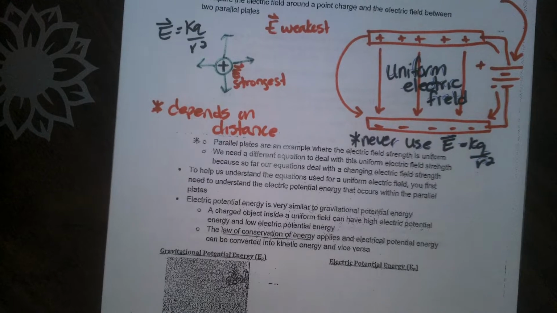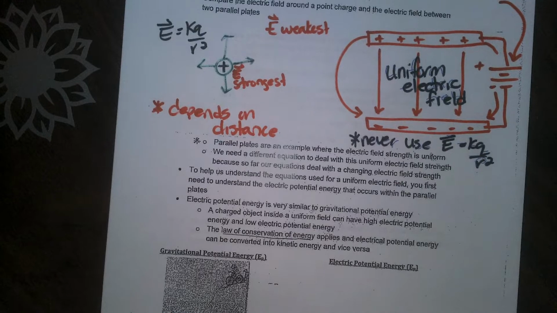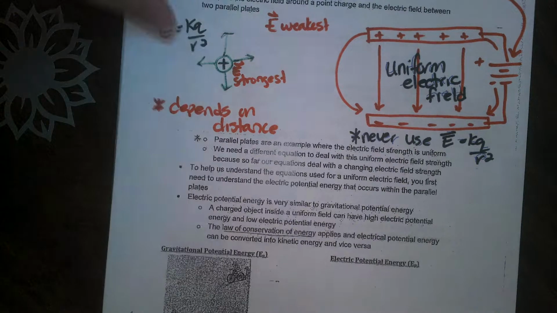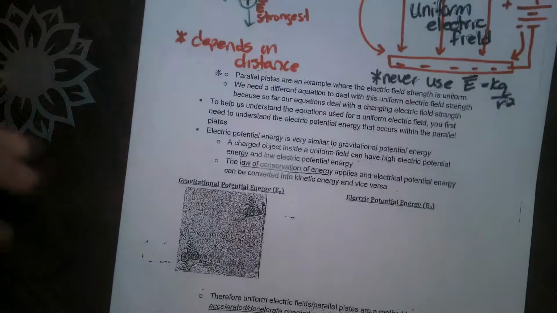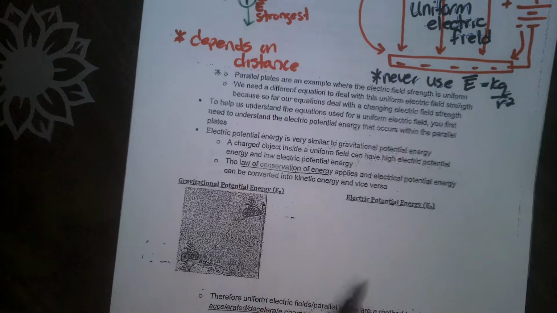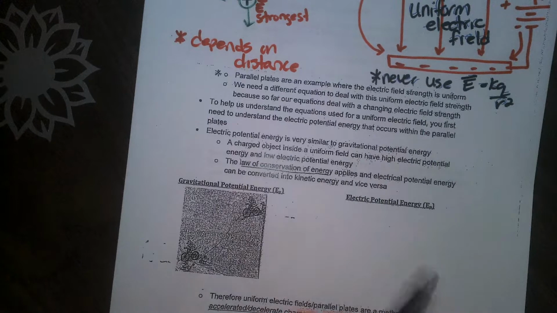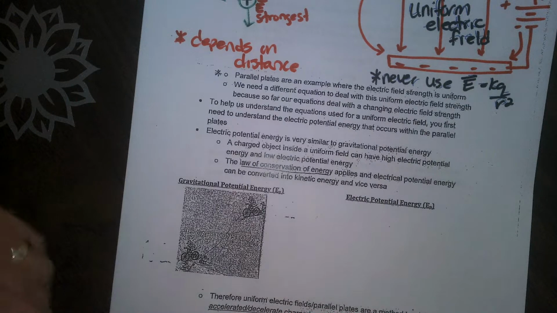Okay? So parallel plates is where we see uniform strength, and so we're going to need a different formula to figure out how to calculate that electric field strength, but we have to understand how potential energy works. Well, here's the great part. We flog potential energy pretty hard in Science 8 and in Physics 20.